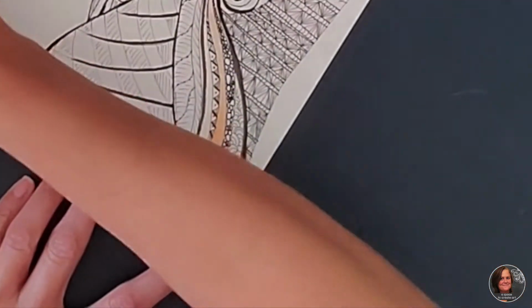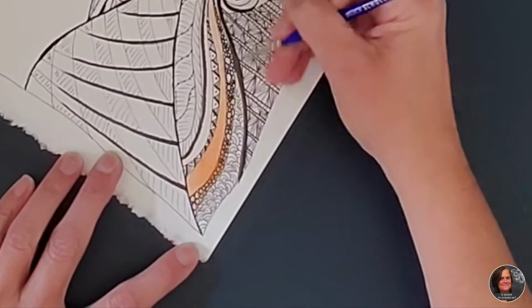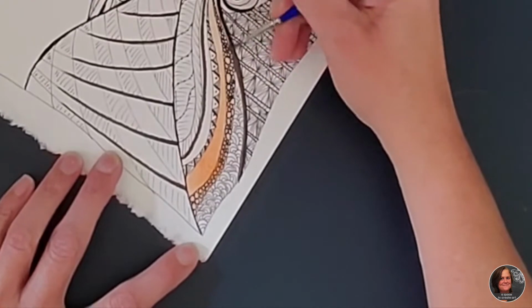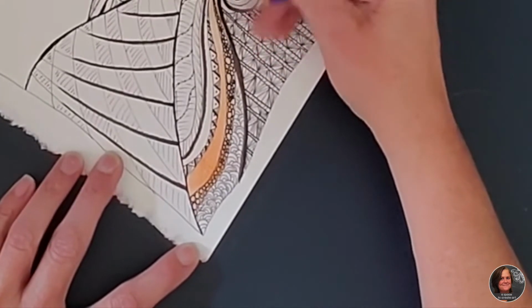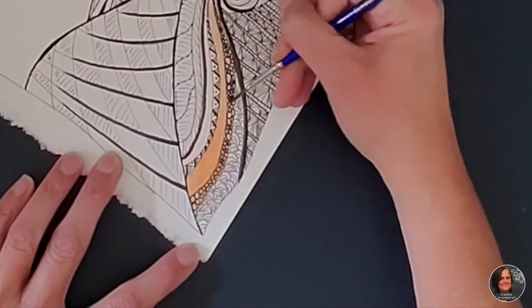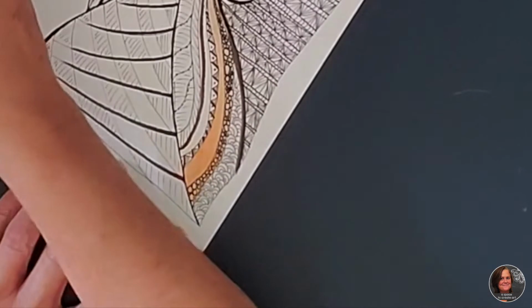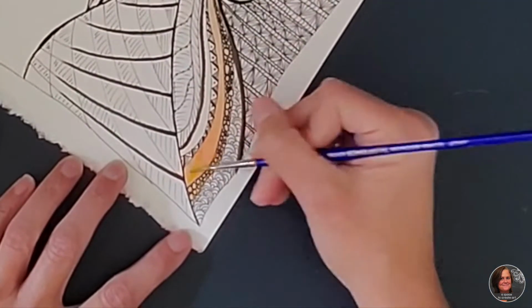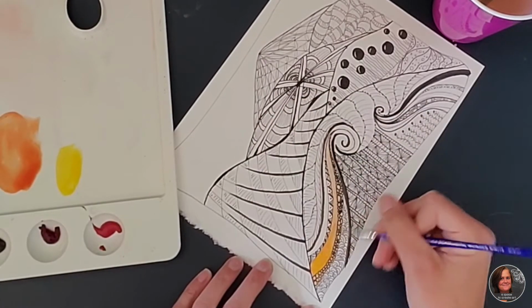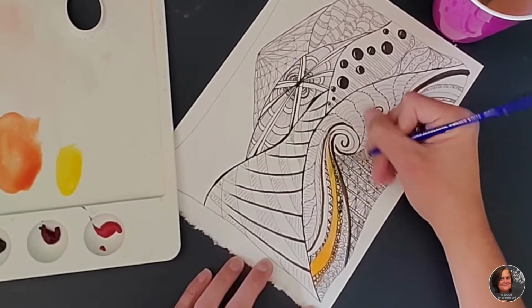I'll show you what that means here in a second. Let me get some of this orange down really quick. There's two different things you can do. You can do wet on wet, which we've already talked about in another lesson. You can also do wet on dry to build value. And what I'm going to do is I'm just going to add some yellow on top of that, just to create a little bit more depth.